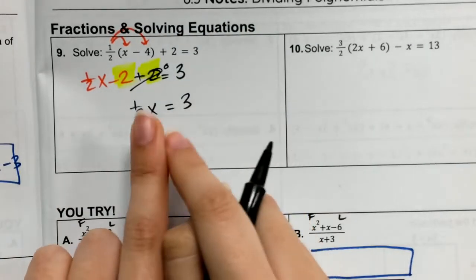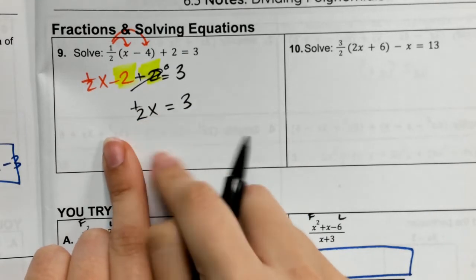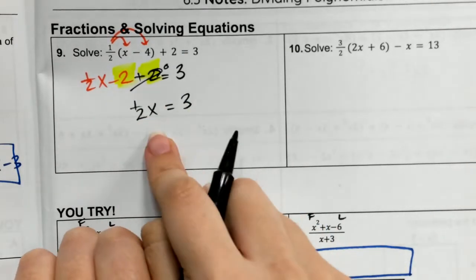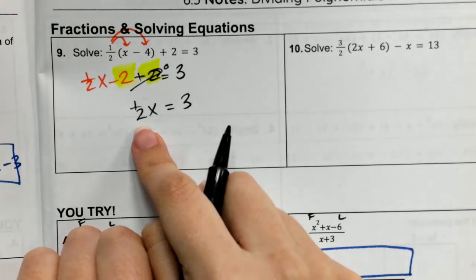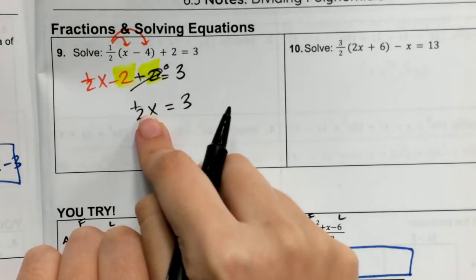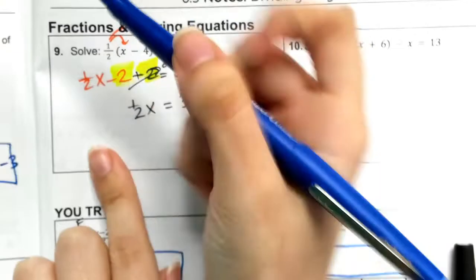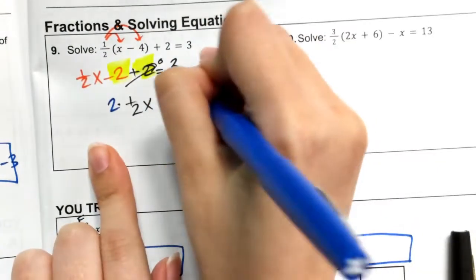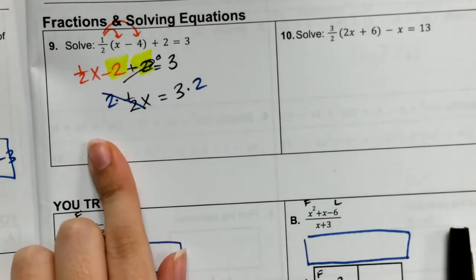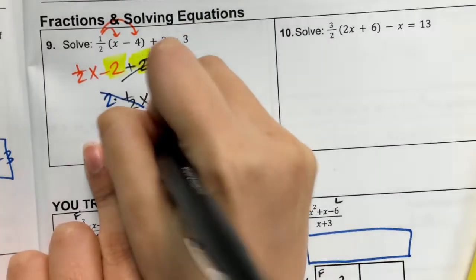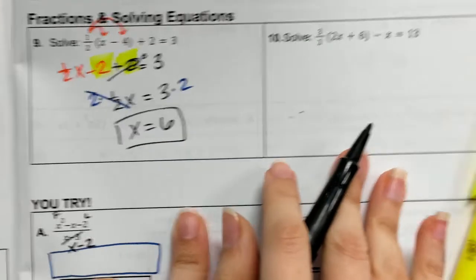Now be careful. A lot of times students always assume they're going to divide by 2 as their last step. In this case, you have 1/2 x. To get rid of that 1/2, that 1/2 means divide, so the opposite is to multiply by 2. That'll leave you with x equals 6. So be careful there.